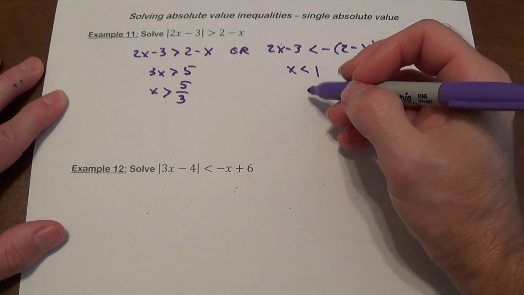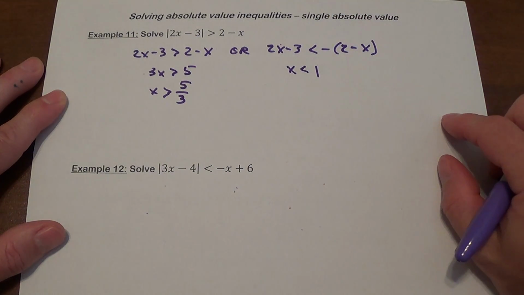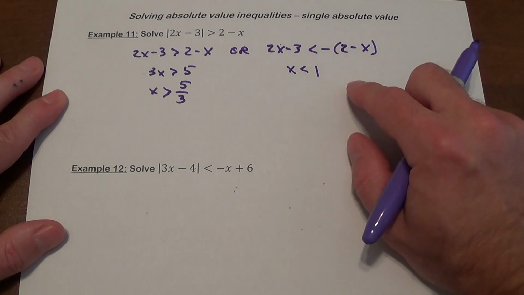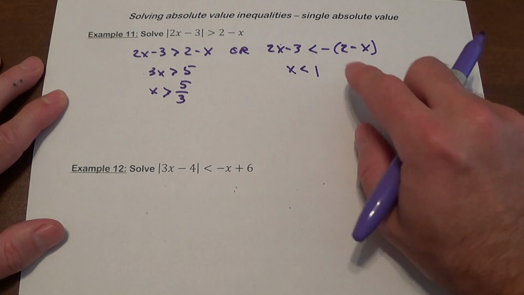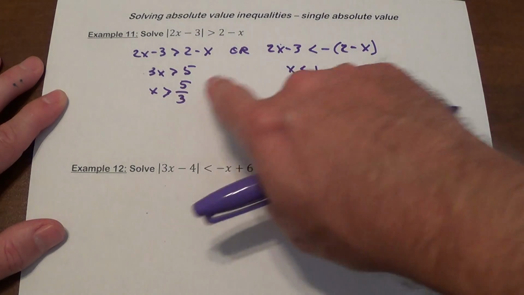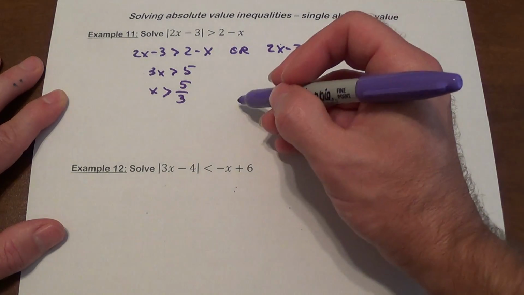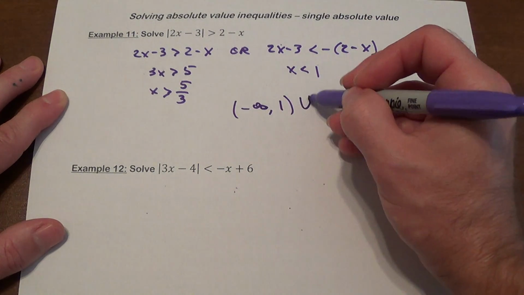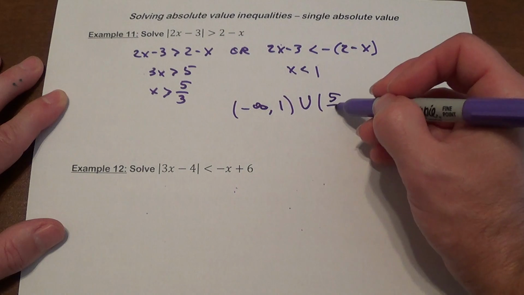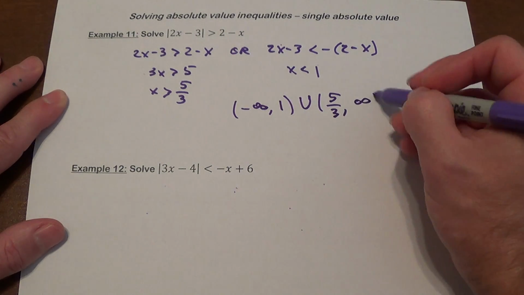And we have or, which means we're going to have to combine them together. So you want x to be less than 1, or you want x to be greater than 5/3. 5/3 is greater than 1. So our solution is going to be from negative infinity to 1, and we're going to unite it with 5/3 to infinity.